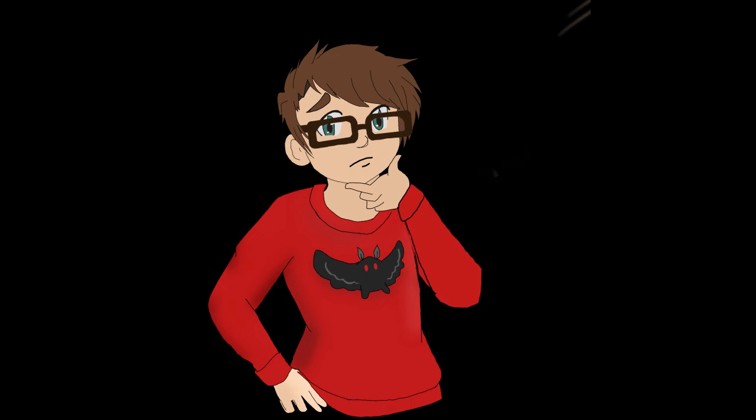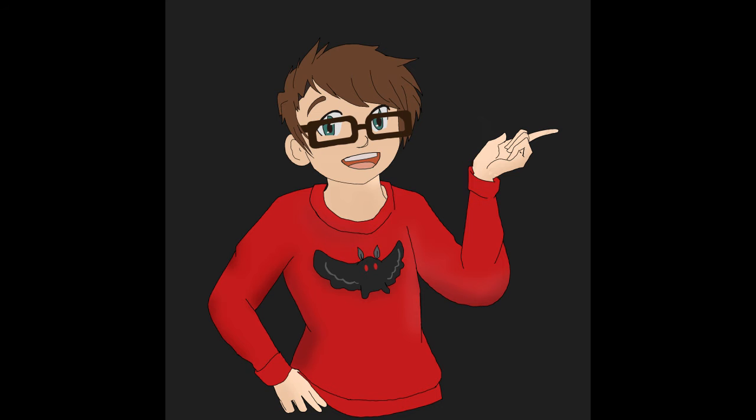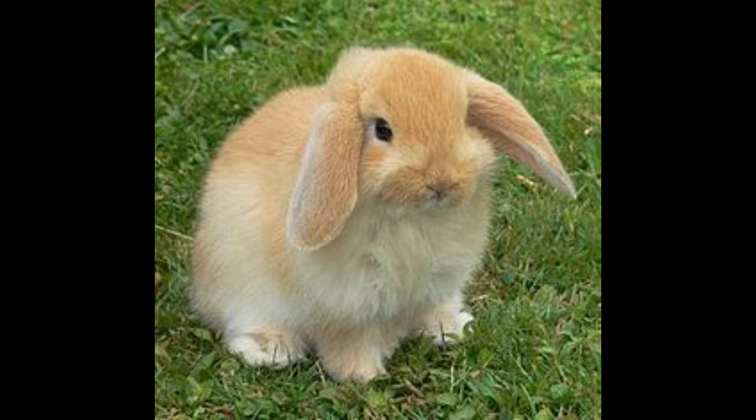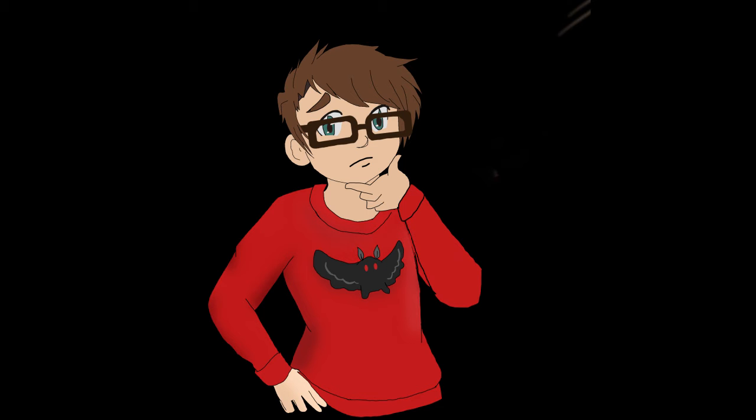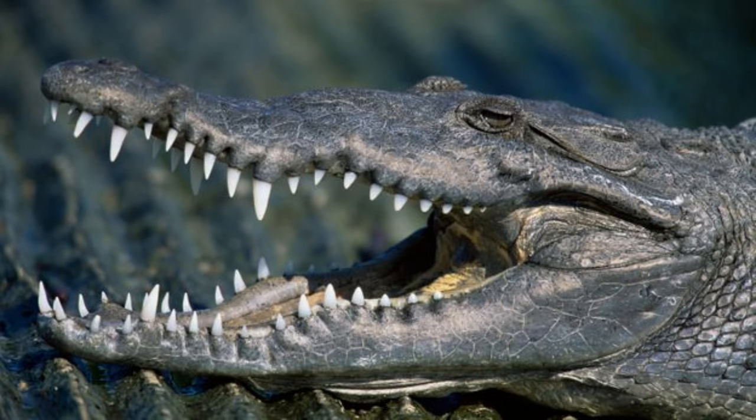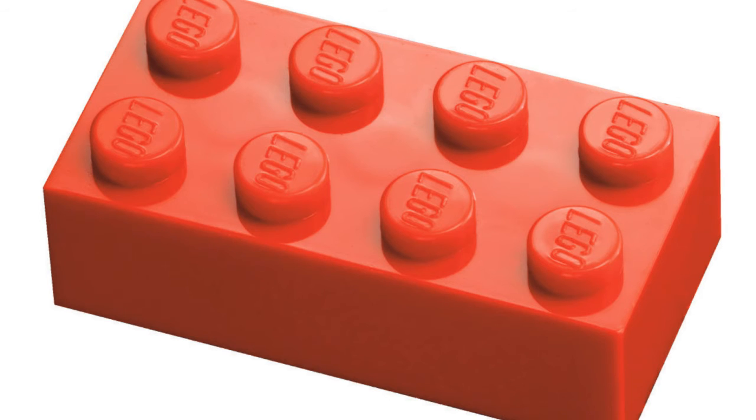Some of these textures may even go together, like something can be soft as well as fuzzy, like a little baby bunny or something. Something could have bumps, and it also be really rough, like a crocodile. Or it could have bumps and have areas of it that are very smooth, like a Lego brick.